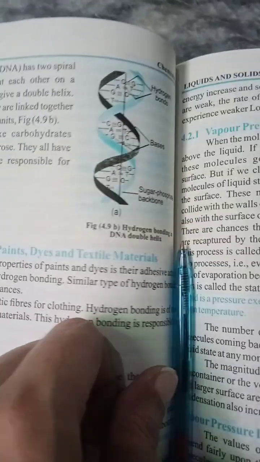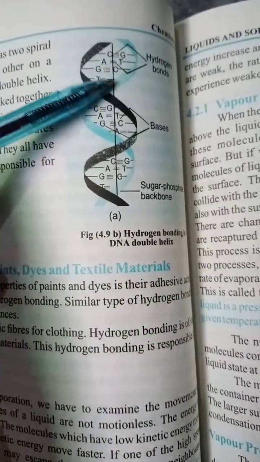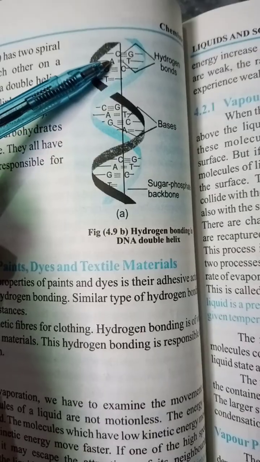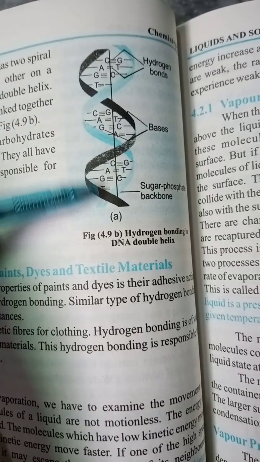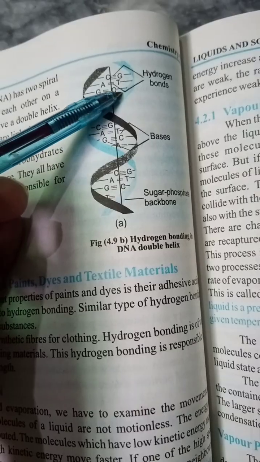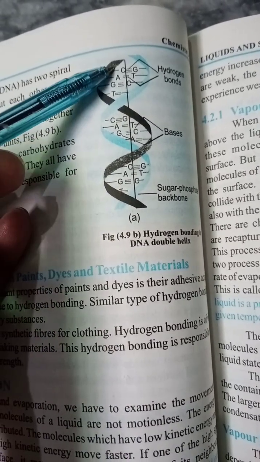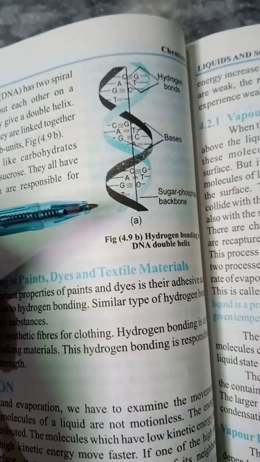It is present between the nitrogenous bases. Here is the structure of DNA. You can see these are the nitrogenous bases, adenine and thymine, and there is hydrogen bonding in between these nitrogenous bases. And the spiral structure of the DNA is also due to hydrogen bonding.